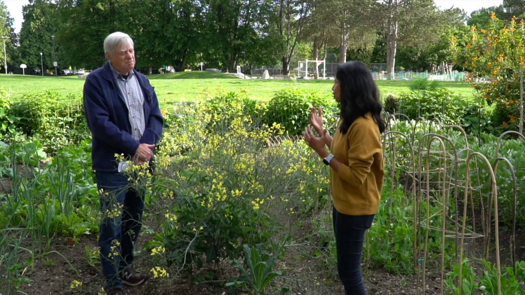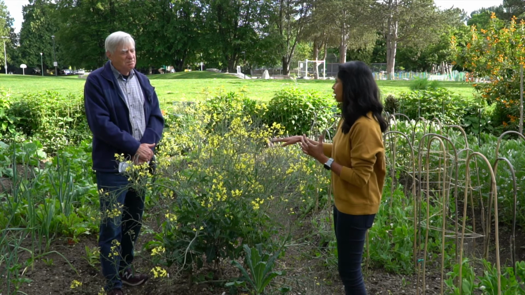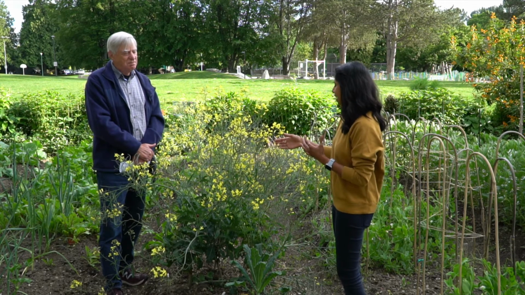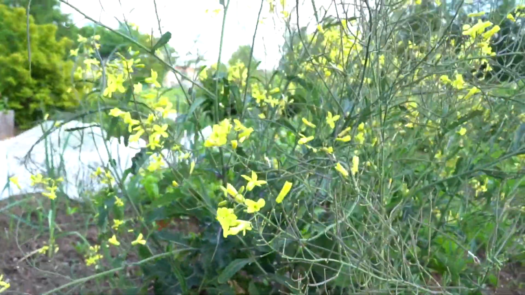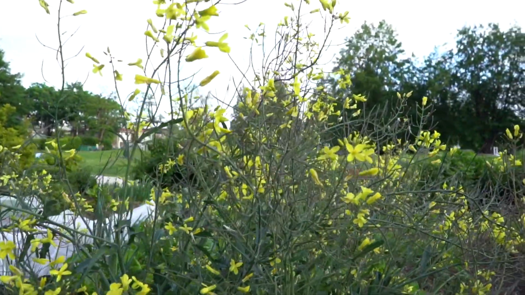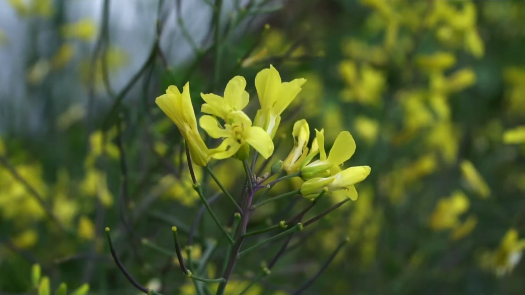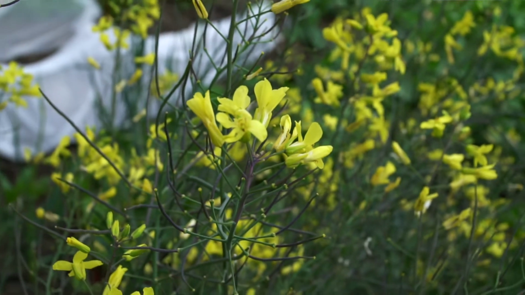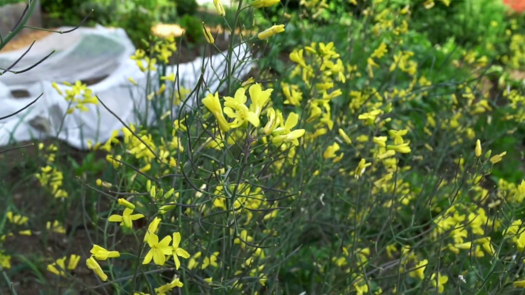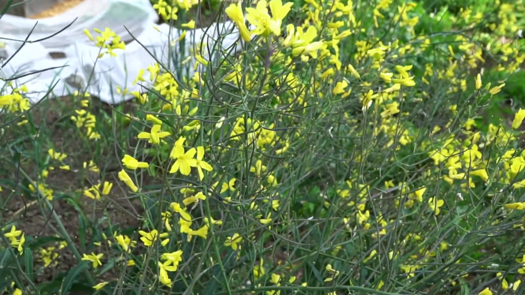And then in the spring, it shifts its energy and starts to produce seed. It goes into reproductive growth. So it sends up these long flowering stalks with these tiny yellow flowers, which, as you can see, the bees love. It's a great source of nectar, and I've even seen a few hummingbirds enjoying these kale flowers.